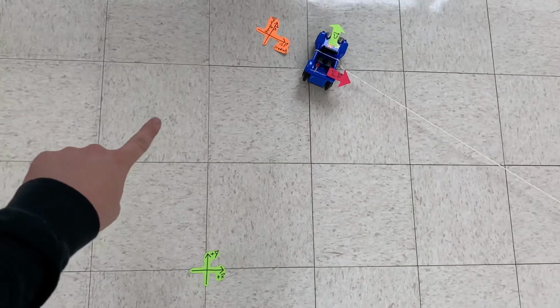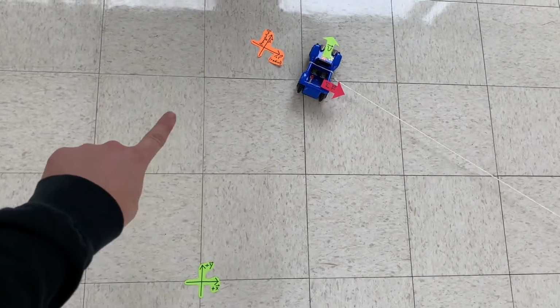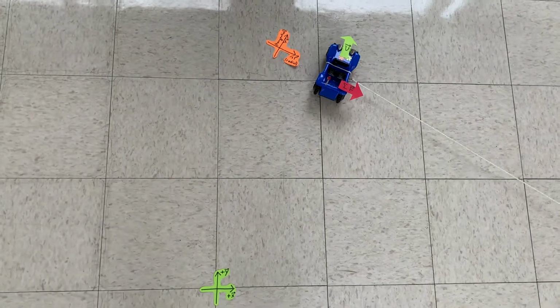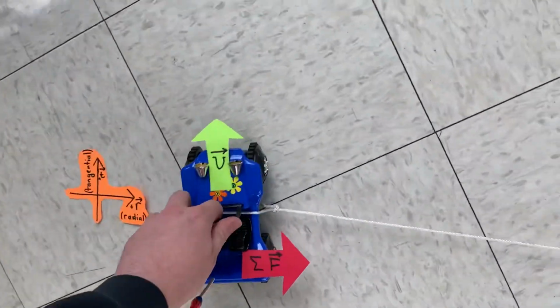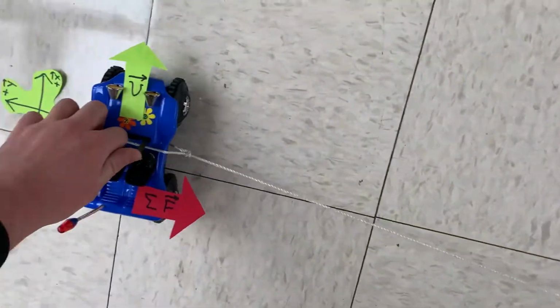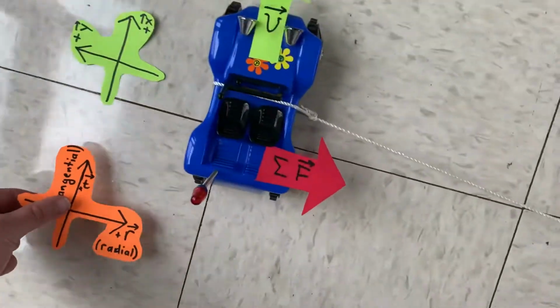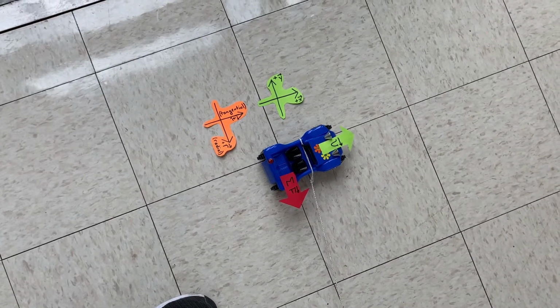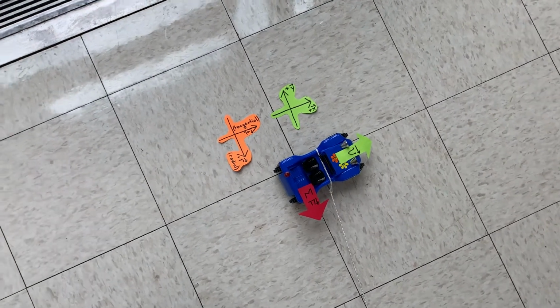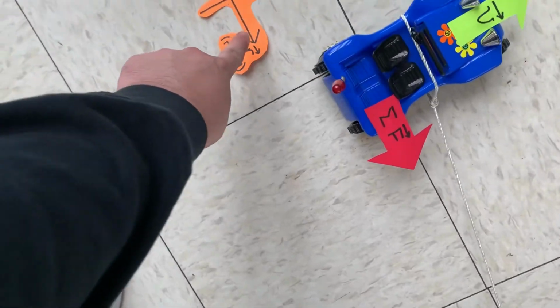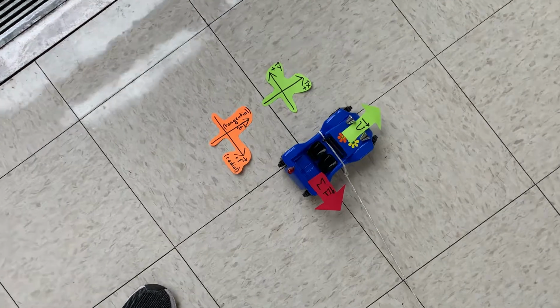Now this orange reference frame is not moving with the cart. It is off to the side at rest at that instant in time. But then if we have the cart moving around in a circle later on, we're going to choose a new radial and tangential direction that looks like this, where the radial direction still points toward the center of the circle and the tangential direction still points in the direction of the velocity. So this is the choice of reference frame for circular motion. And then we'll see that the force is in the radial direction and the velocity is tangent to that.